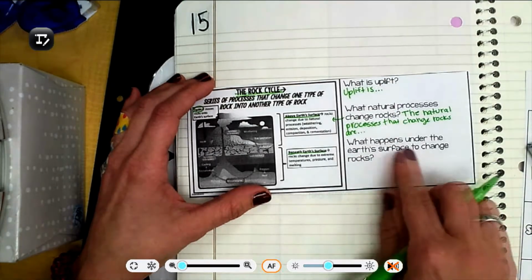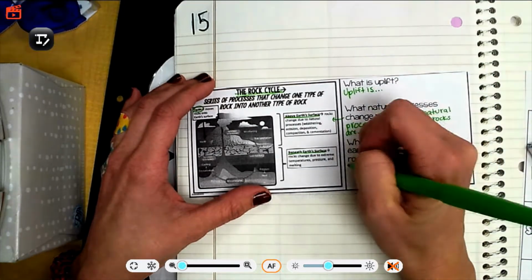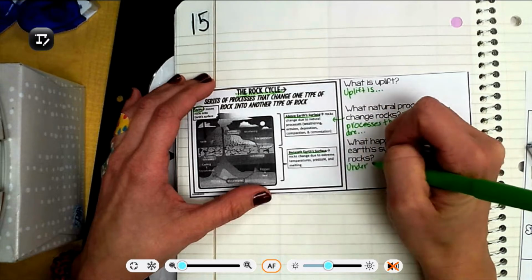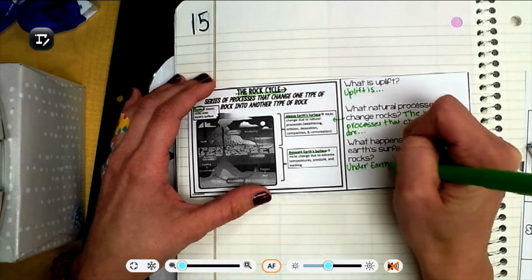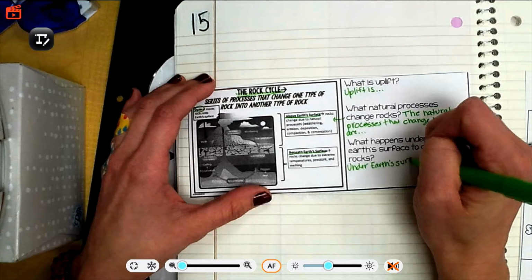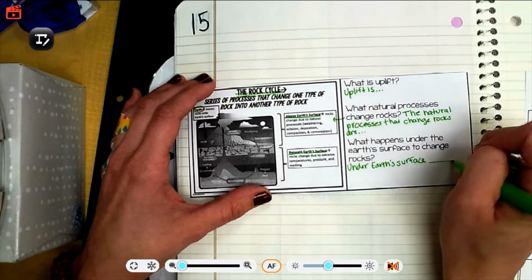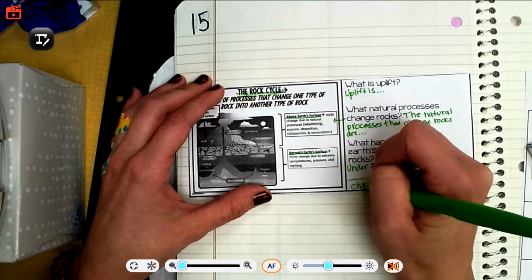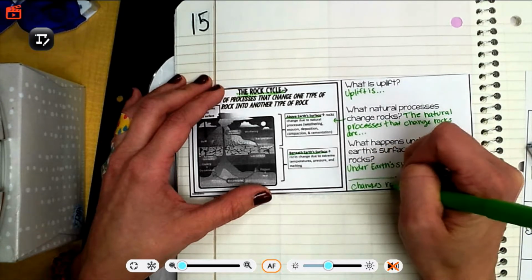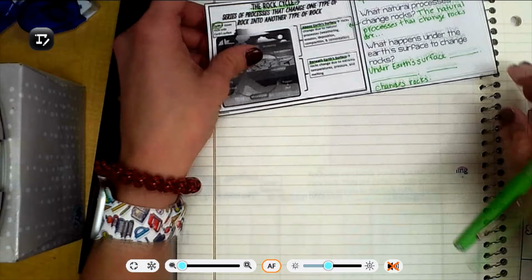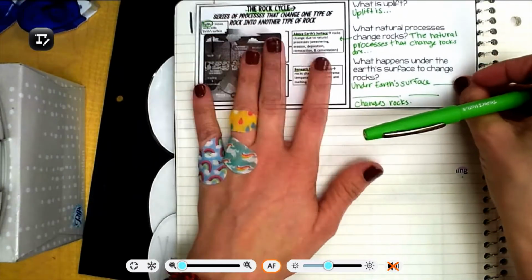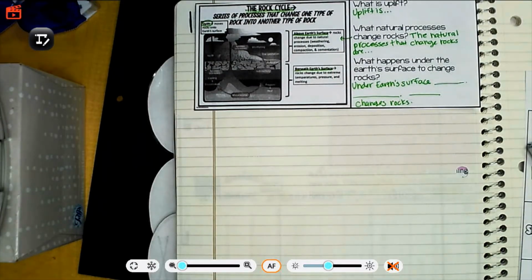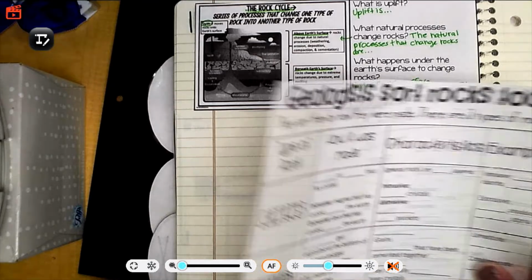What happens under the Earth's surface to change rocks? Under Earth's surface, blank, blank, blank, changes rocks. Okay, that's going to go up here at the top. Make sure that you don't cover up 15 or you rewrite it. And we're going to need this guy.